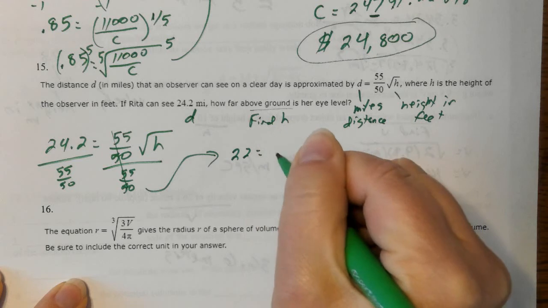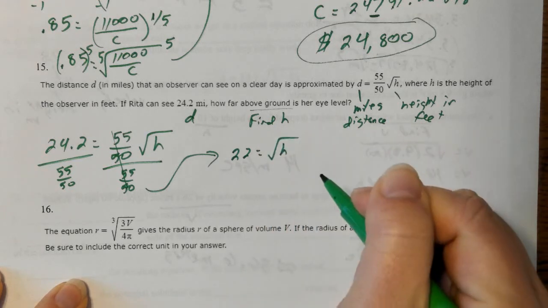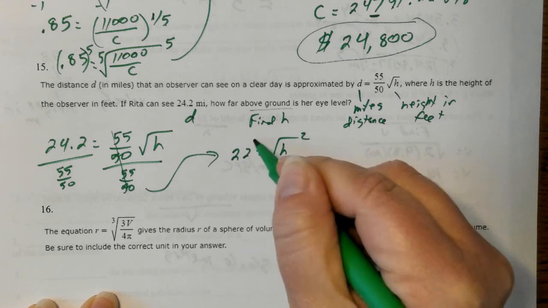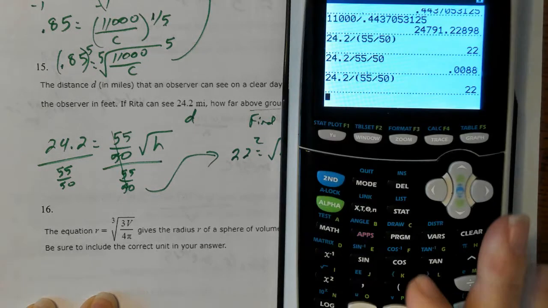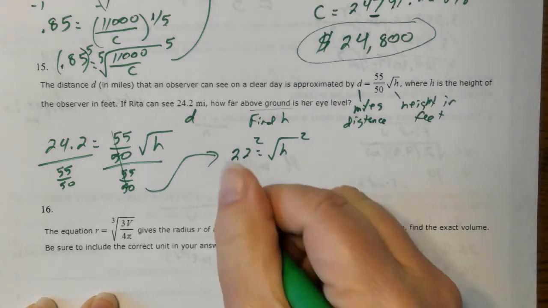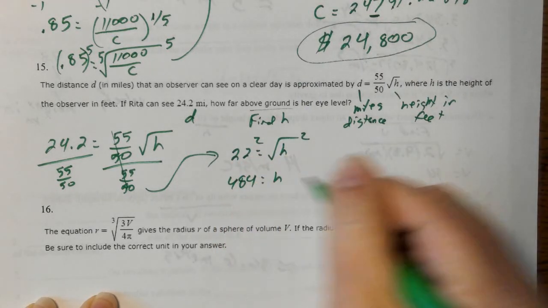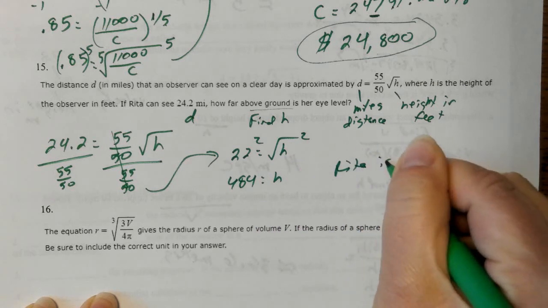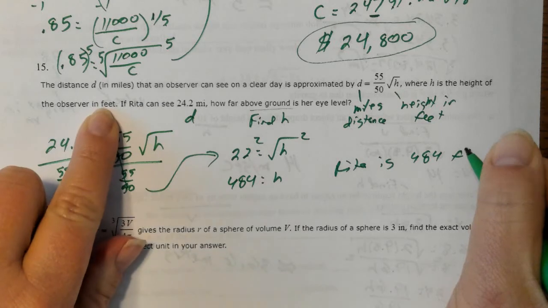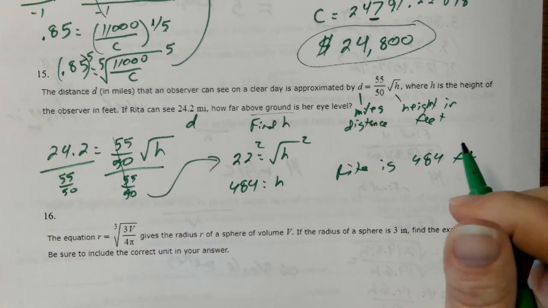So 22 is square root of H. Now we need to undo the square root. Opposite of square rooting is squaring. So I need to square that 22. I can just type answer squared, 484. That means Rita is 484 feet. It told us our units was feet above ground.